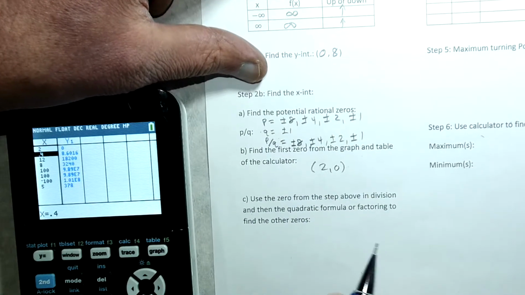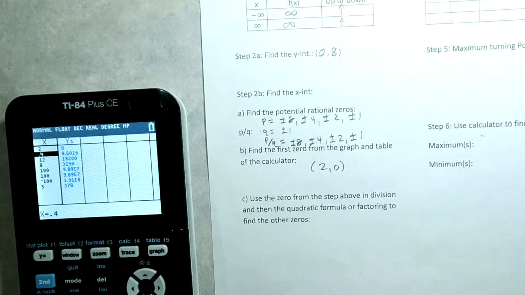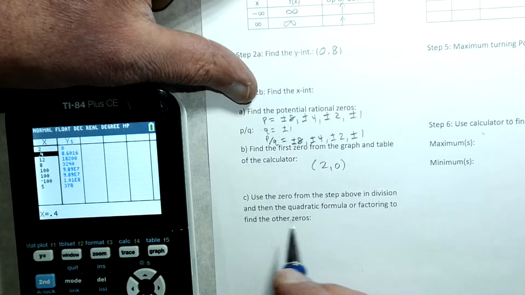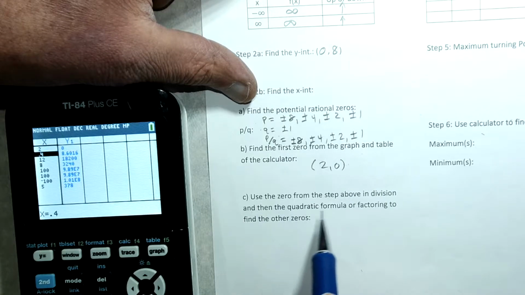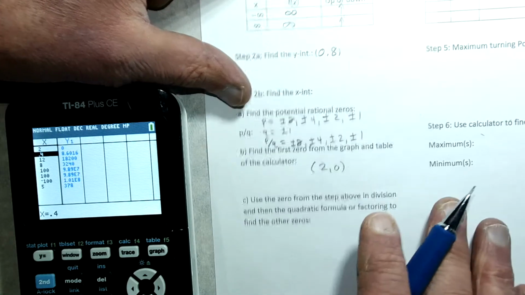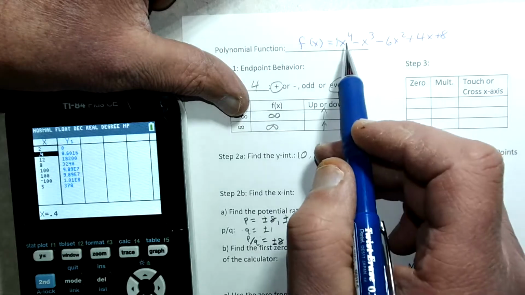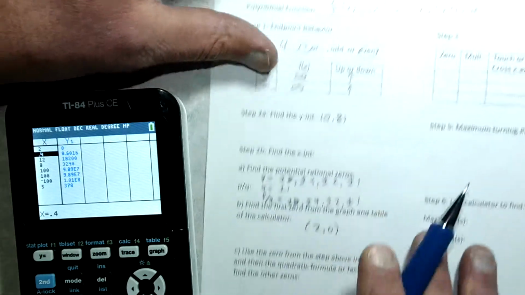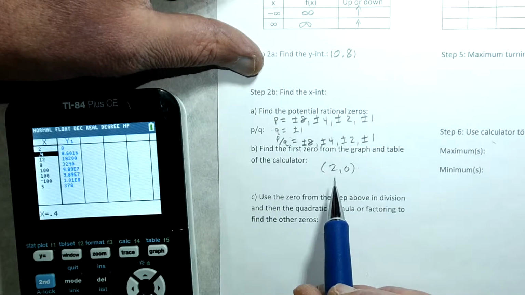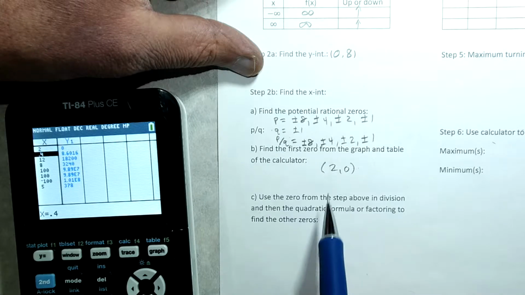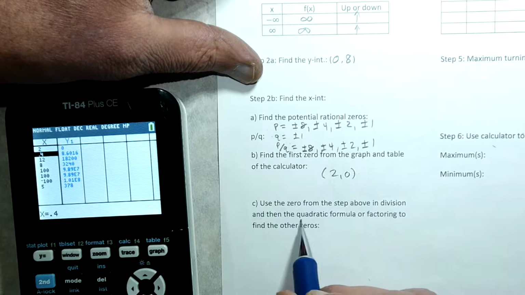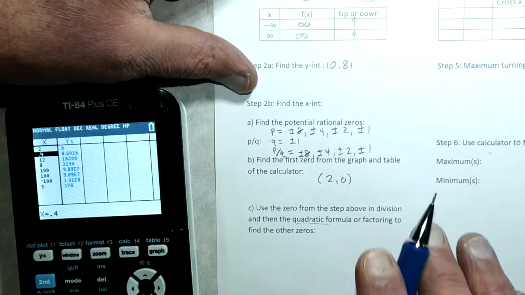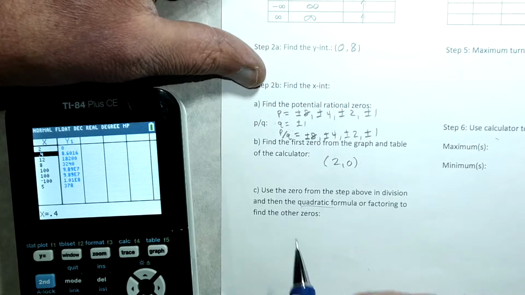Now I'm going to try to break the function down using that 0 and synthetic division. It says use the 0 from the step above in division and then the quadratic formula. Now don't forget, I have a 4th degree polynomial, so I'm going to use the 2 to do division, but after that I'll only be down to a 3rd degree level. I'll have to divide again before I can get down to the quadratic level, right? Okay, so let's get started here. We'll give this a try.